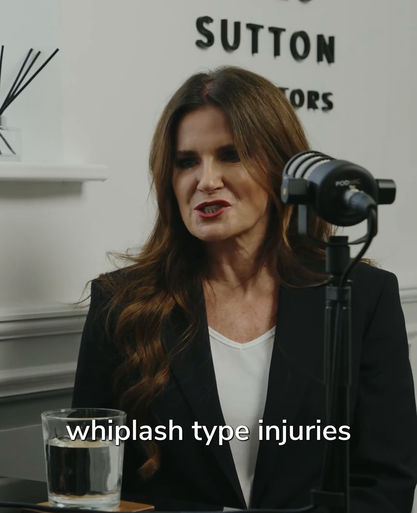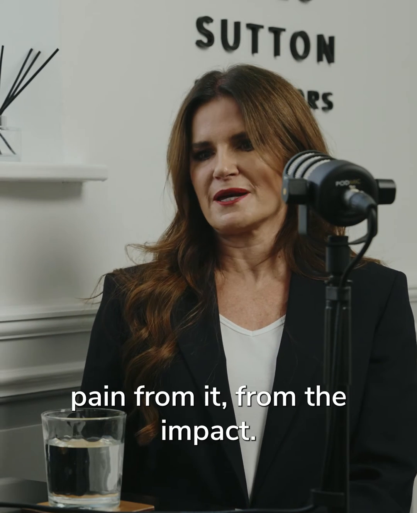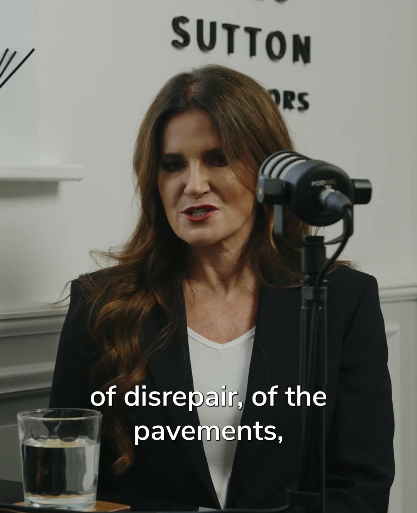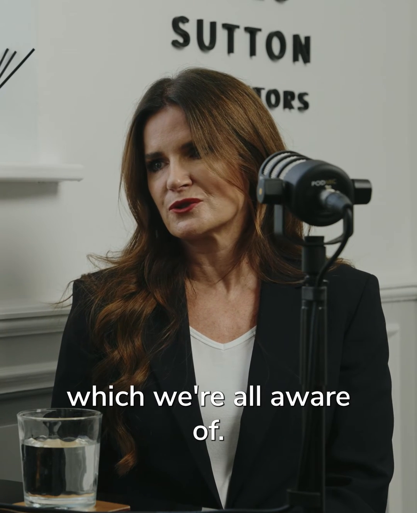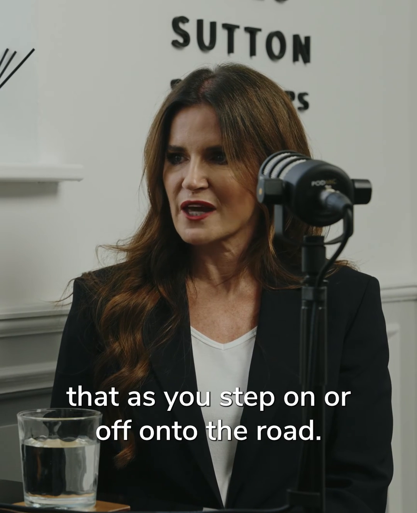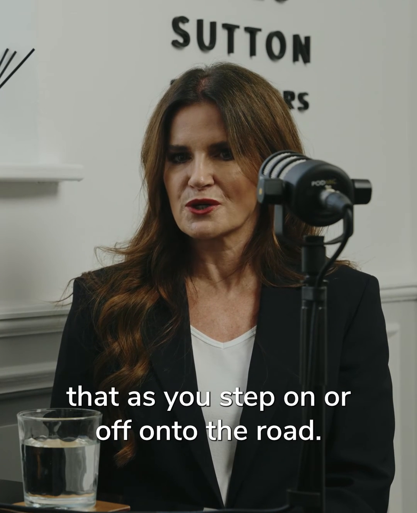Could have sort of whiplash type injuries where you've got neck pain and back pain from the impact. But it's more to do with the state of disrepair of the pavements, which we're all aware of, or a curbstone raised, and you trip over that as you step on or off onto the road.